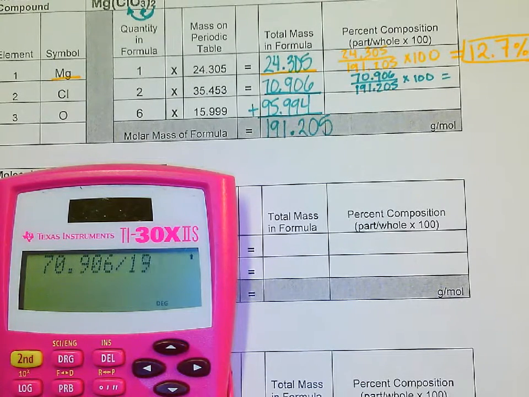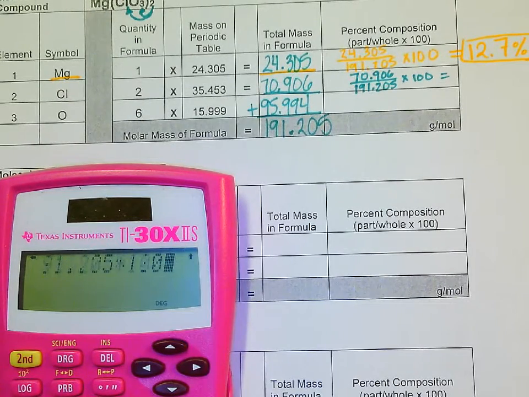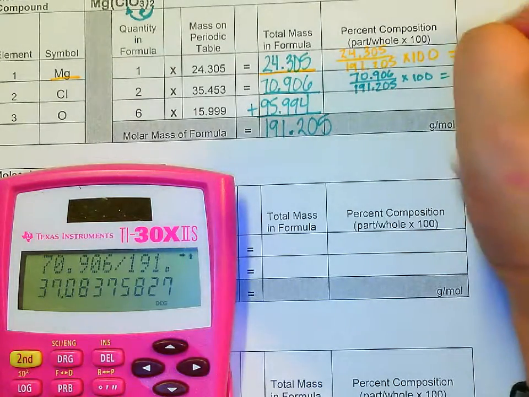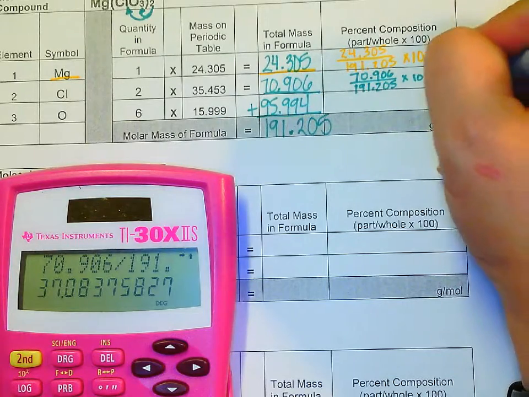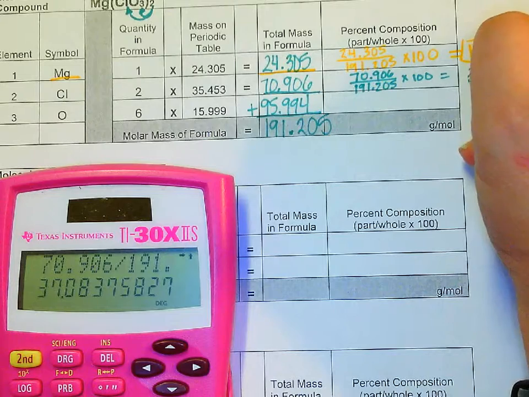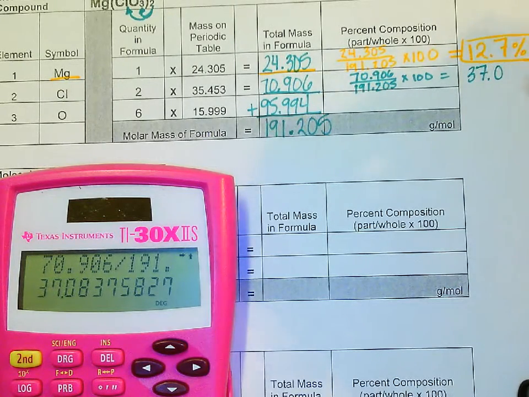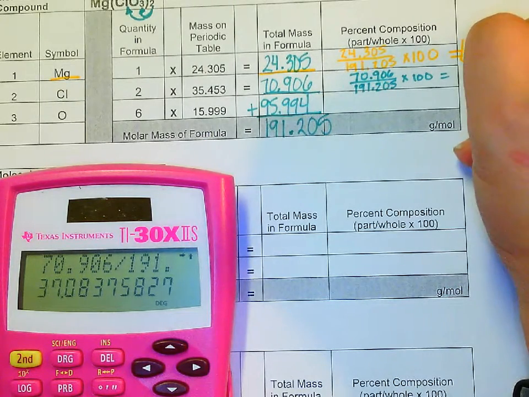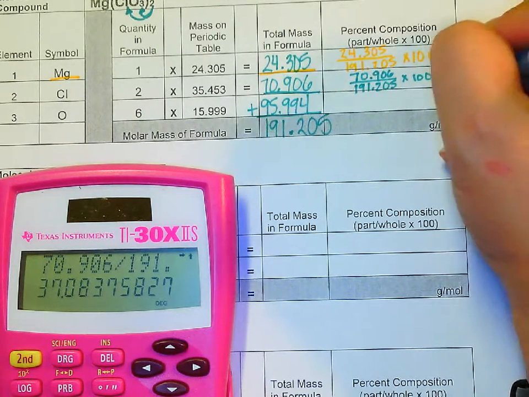So that would let us know that chlorine makes up 37.08, which we'll just say 37.1%.